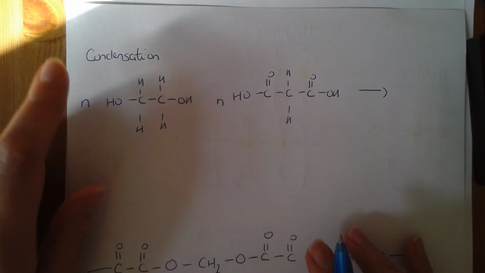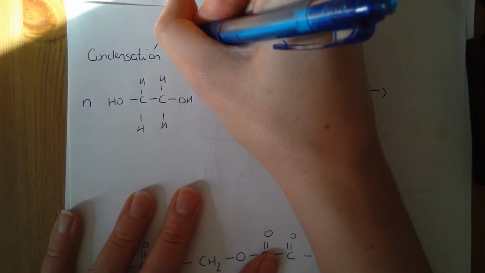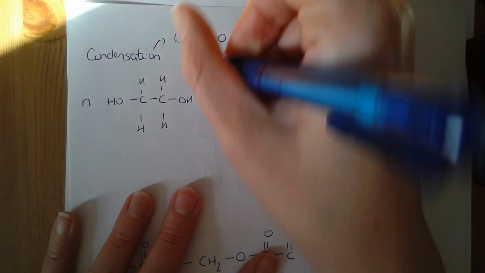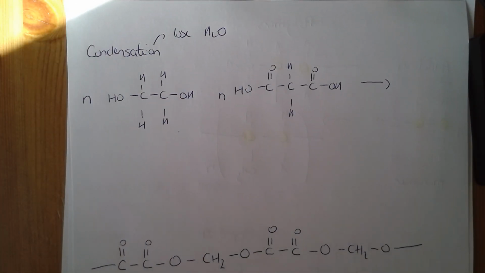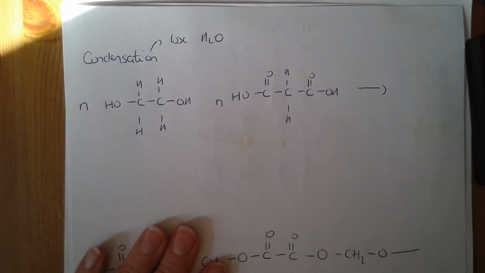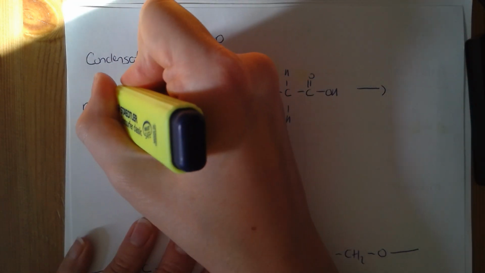And with condensation, as the name suggests, you are going to lose a molecule of water. What's important here is where you're going to get that water from. So you've got an alcohol functional group. Alcohols lose H.